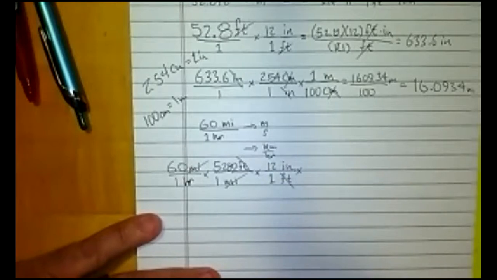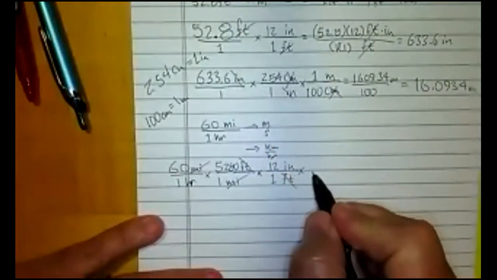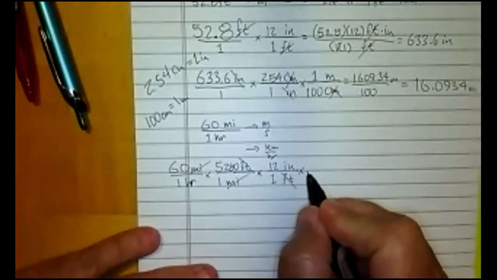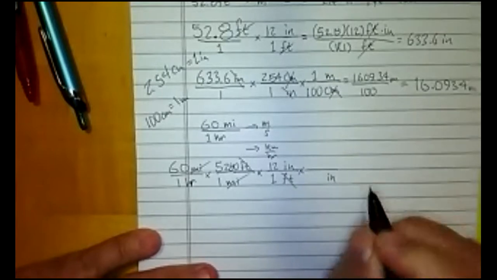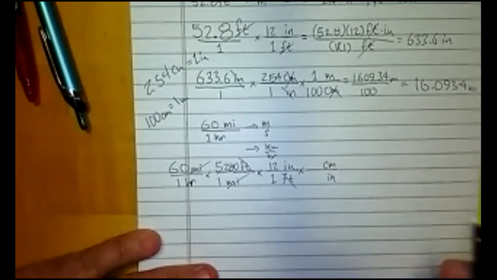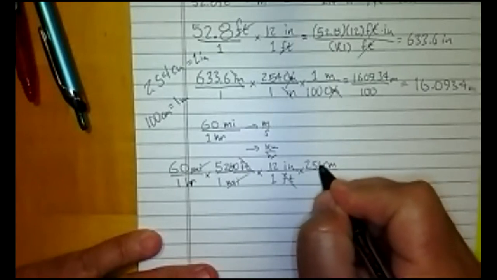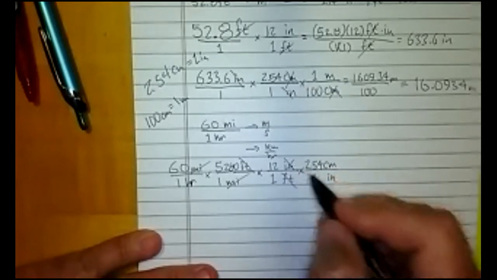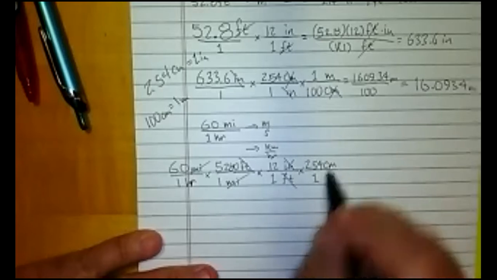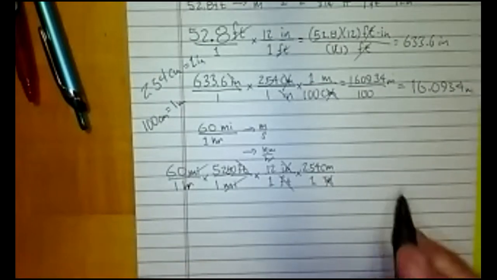Again, I don't want that, so I'm going to continue. Now I want to get from inches to centimeters so that I can get closer to the metric system, or I'll actually be in the metric system at that point. So now I'm going to get rid of the inches, so I'll put an inch down on the bottom, and I'll put a centimeter on top. I happen to know that 2.54 centimeters is equal to 1 inch. So now I can see that the inches cancel out, and I'm now doing centimeters per hour, but that's not what I want, so I'm going to continue.